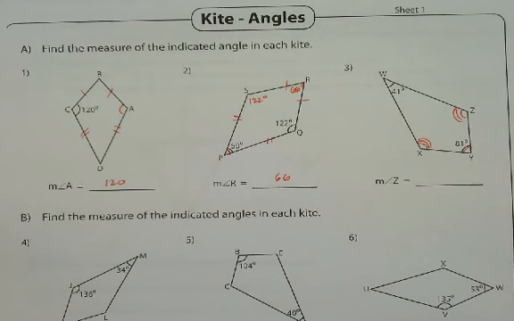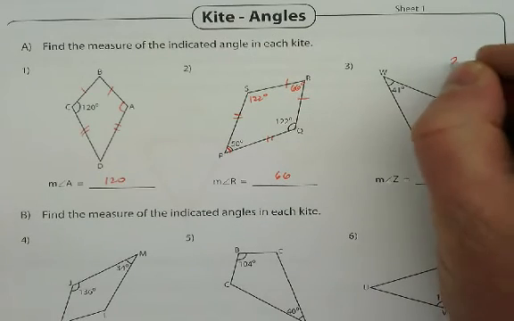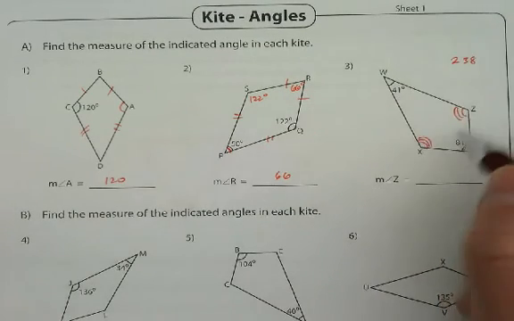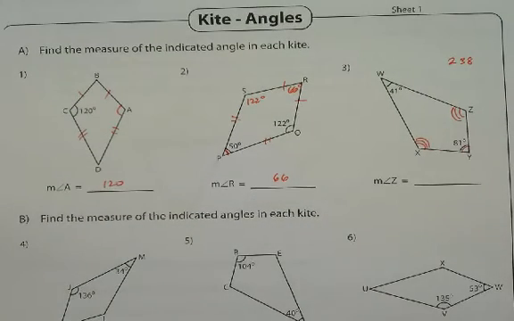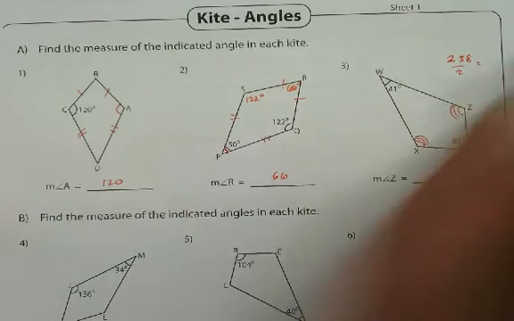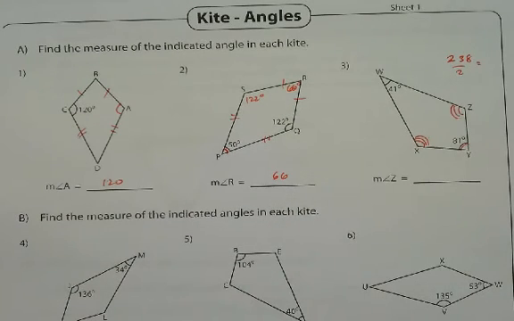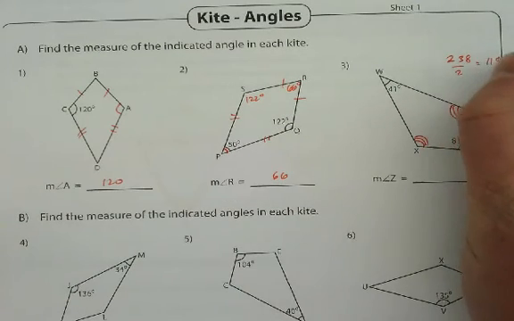So I'm starting with 360 in my kite. I'm taking away the 81-degree angle that I know and a 41-degree angle that I know, and I'm left with 238 degrees for these two angles. And those two angles are the same, so I'm dividing by 2. I get 119.